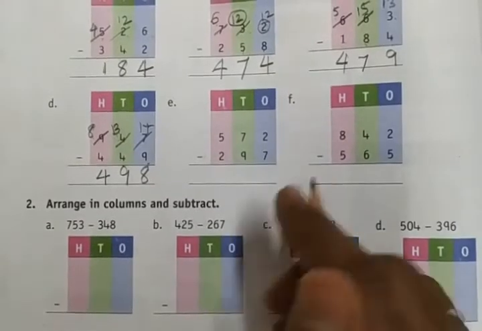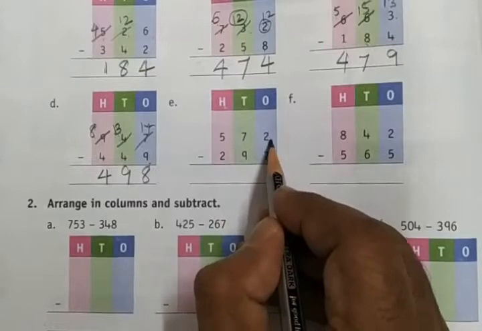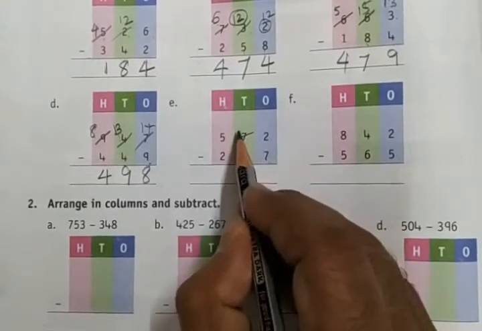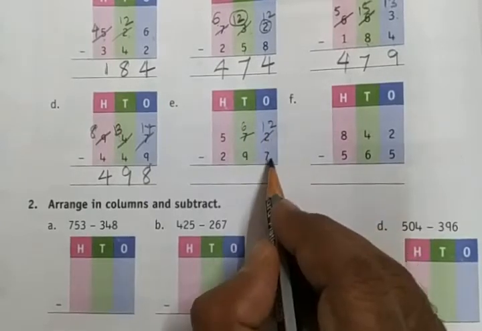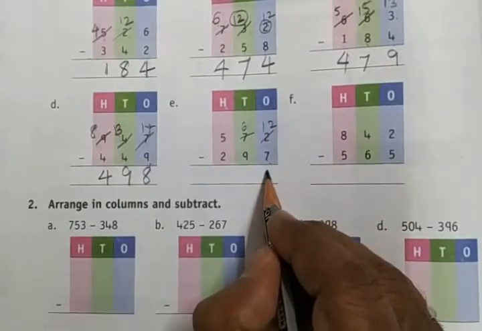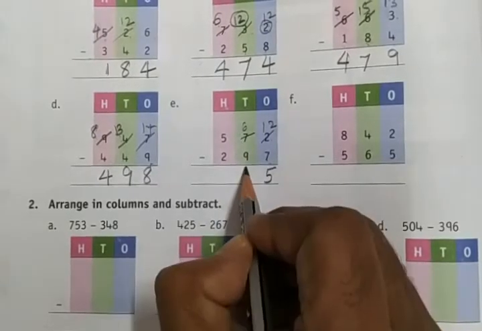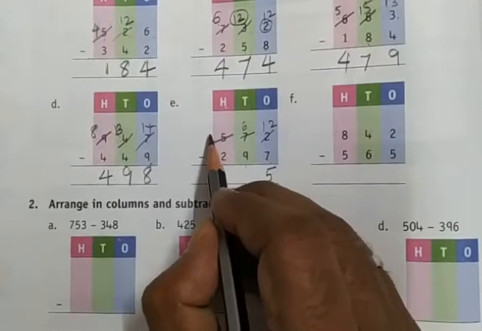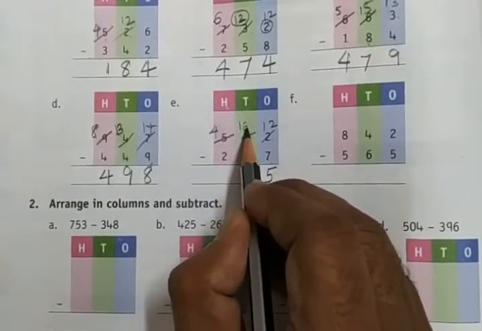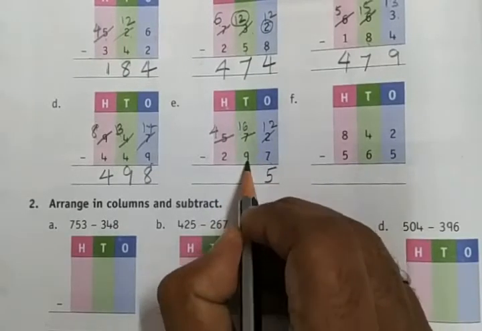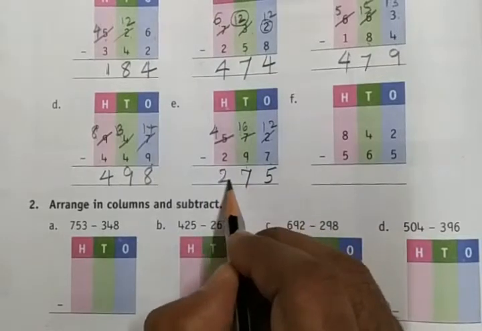Clear? Then 2 minus 7 is not possible, so you have to borrow. It will become 6 and it will become 12. 12 minus 7 is 5. So this is 6 minus 9 is not possible to subtract. So here you have to take 4 and here you have to take 1. 1 means 10, and 10 plus 6 is 16. 16 minus 9 is 7. Then 4 minus 2 is 2.